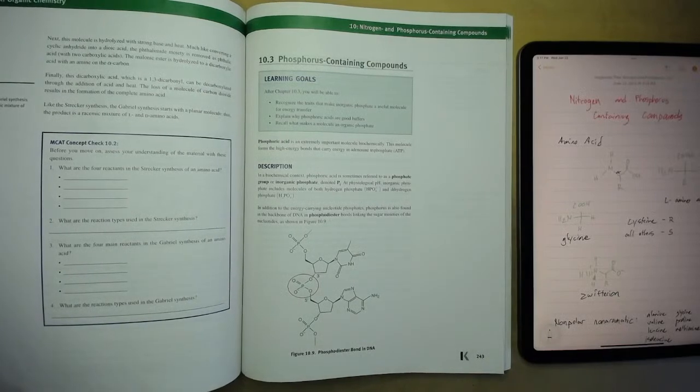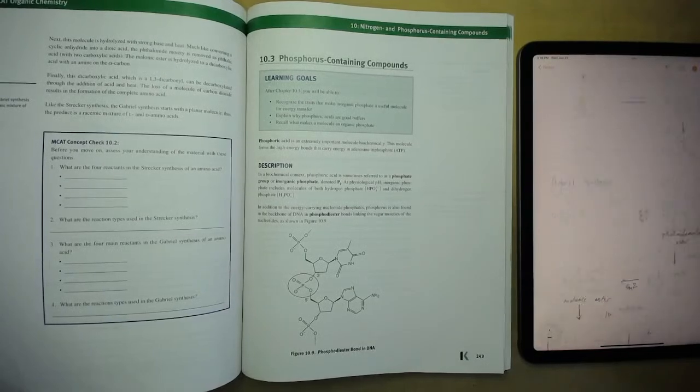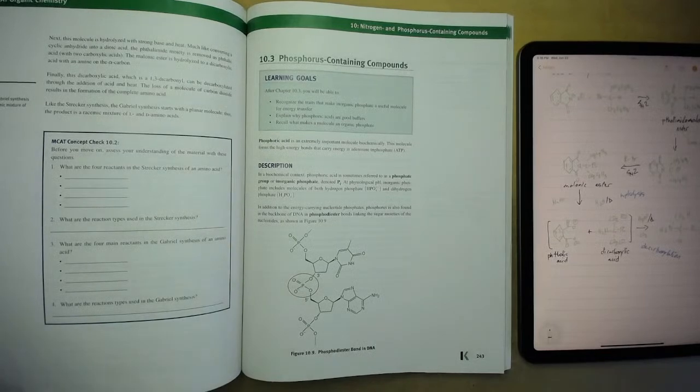Phosphoric acid is an extremely important molecule biochemically. This molecule forms the high energy bonds that carry energy in adenosine triphosphate, ATP.